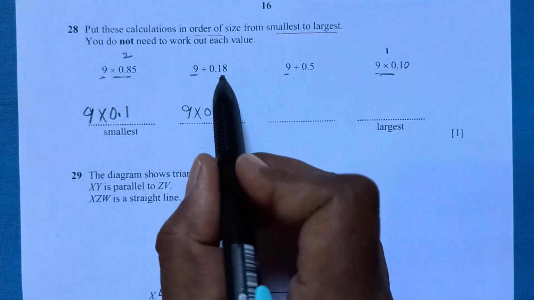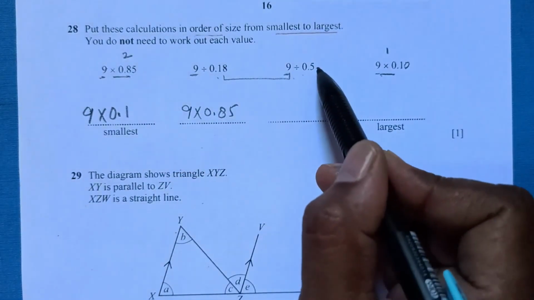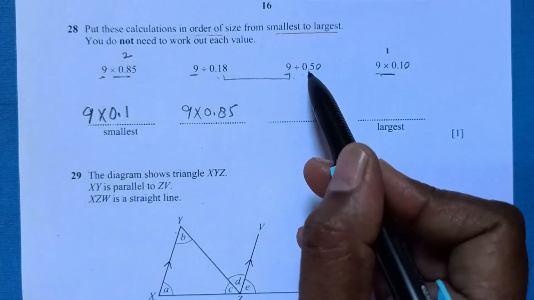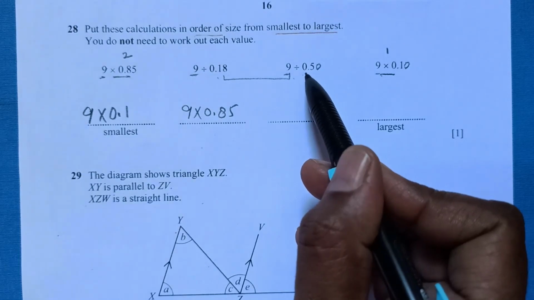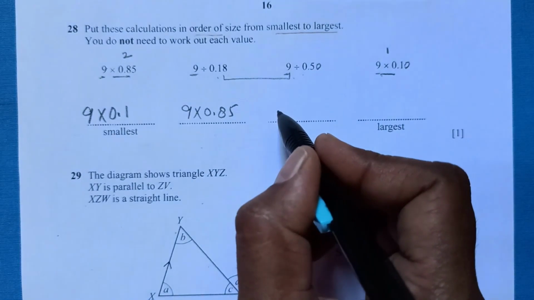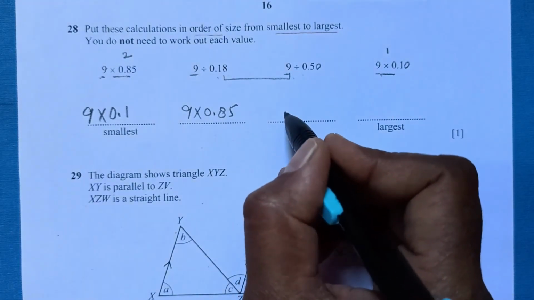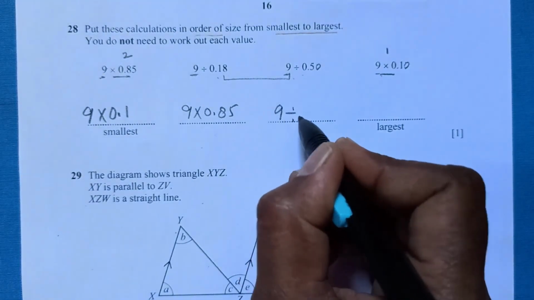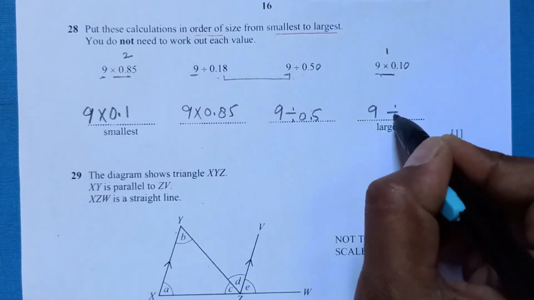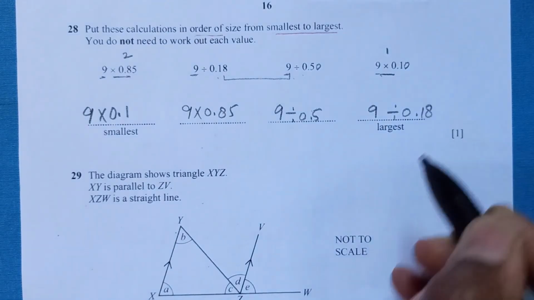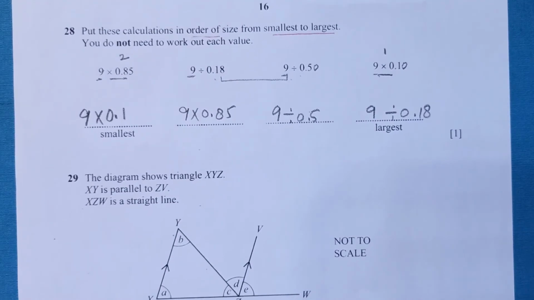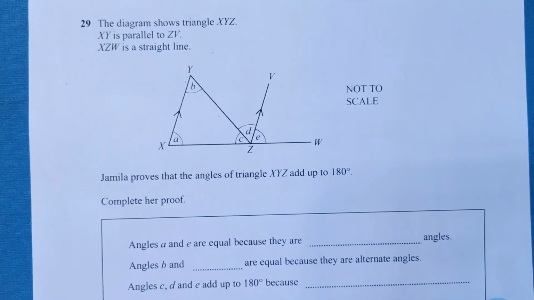Now we are left with these two. From here, this is 0.50, this is 0.18. So this one will be the smaller number because you are dividing by 0.50. So it will be 9 divided by 0.5. Then the last one is 9 divided by 0.18. So this is how you will work it out without taking actual values.